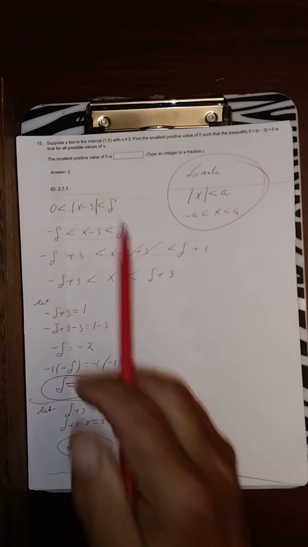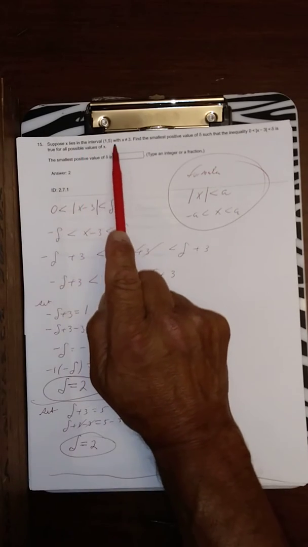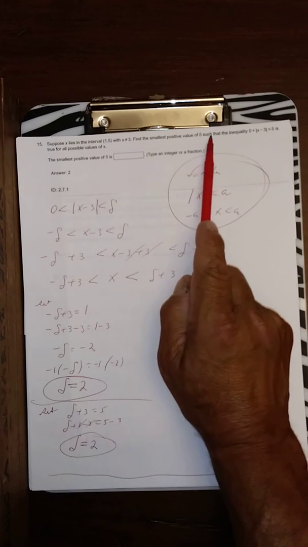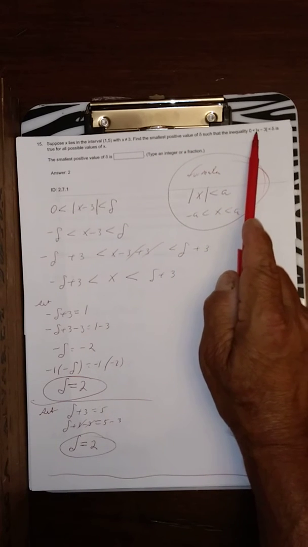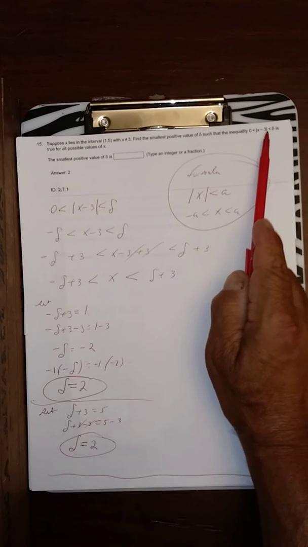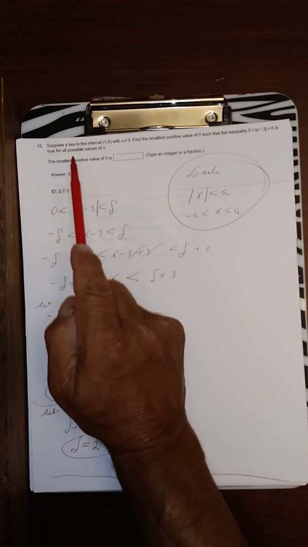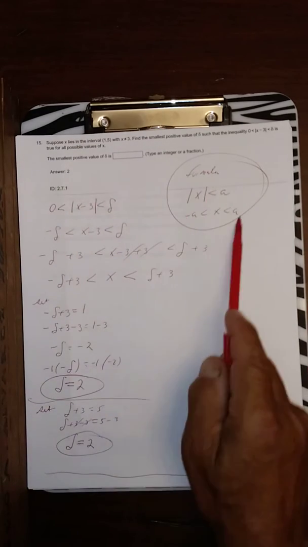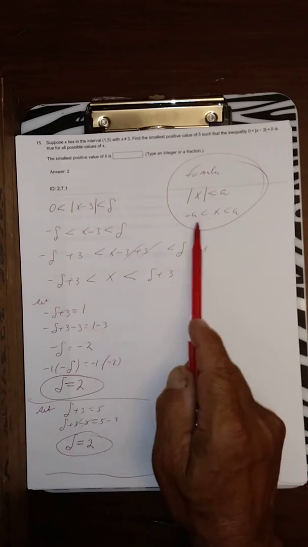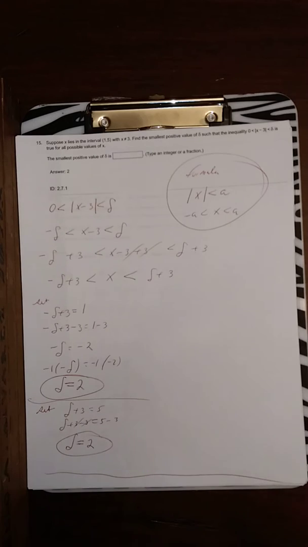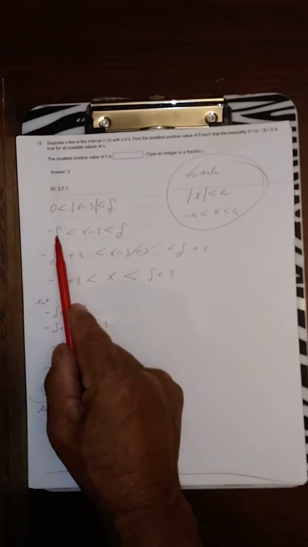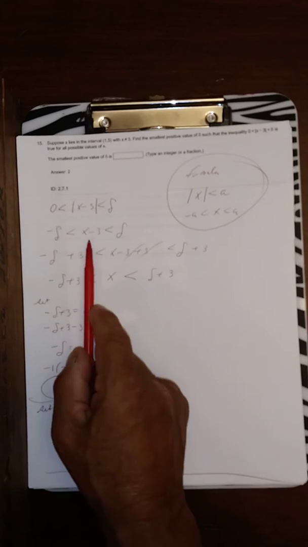This one. Suppose x lies in the interval 1, 5. It's not equal to 3. Find the smallest positive value delta such that the inequality 0 less than absolute value x minus 3 less than delta is true for all possible values of x. Okay, so let's start with this formula right here. Absolute value of x less than a means it's between negative a and positive a. So that means that we have negative delta, and x minus 3 in the middle.